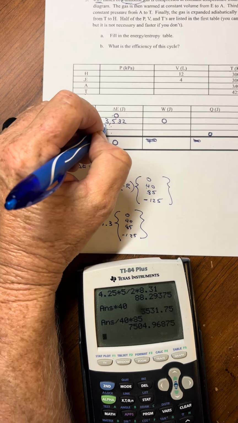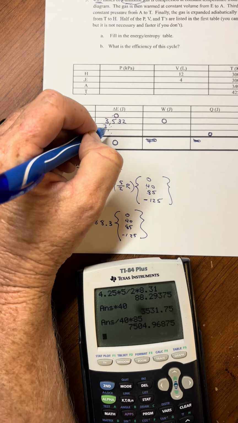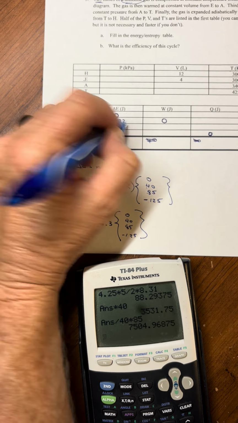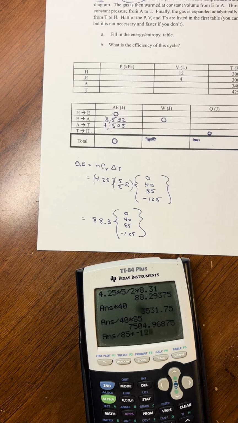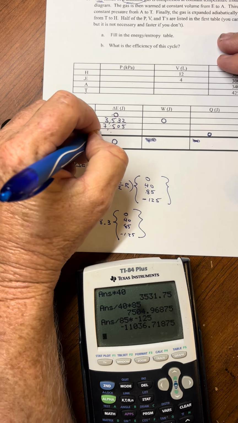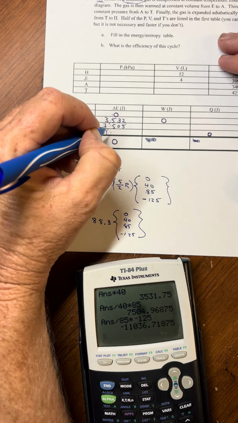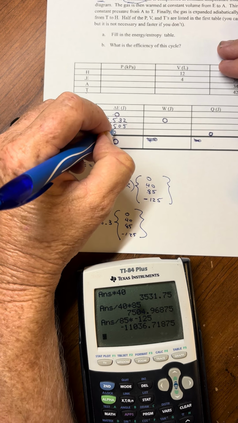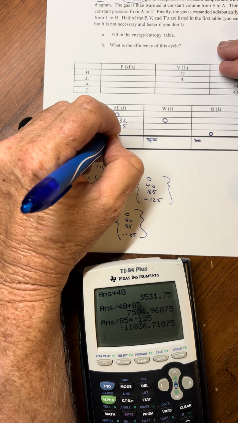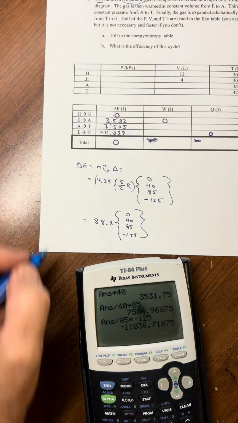So this one would be 7,505. And let me undo the 85 and then multiply by a negative 125. And so this is going to be a negative 11,037. Yay!